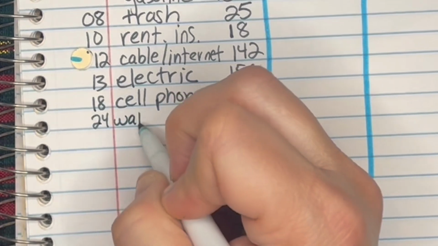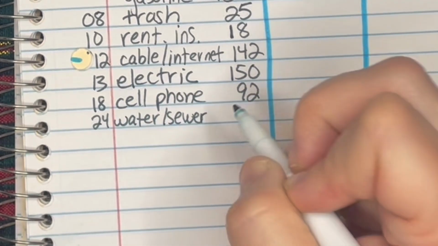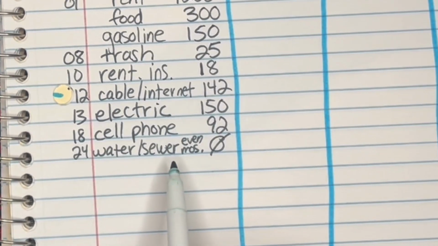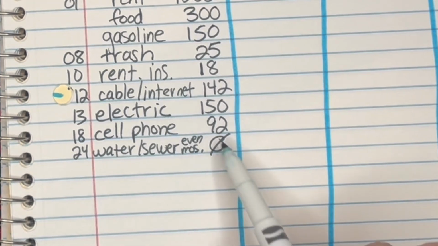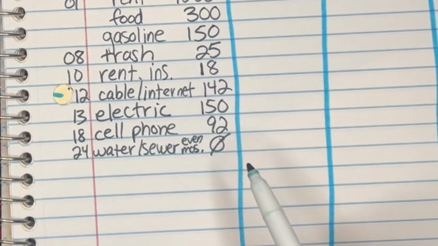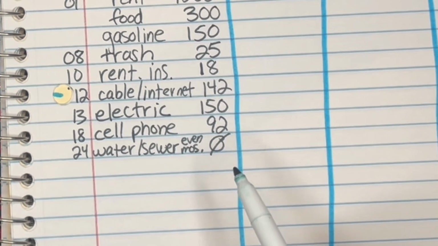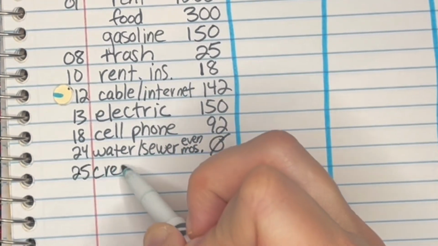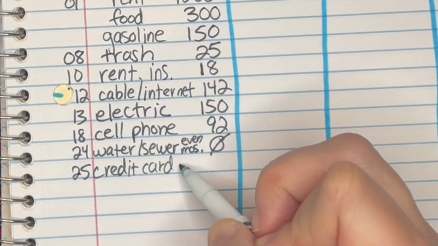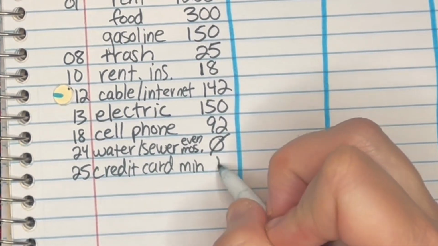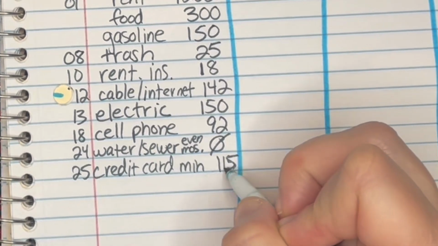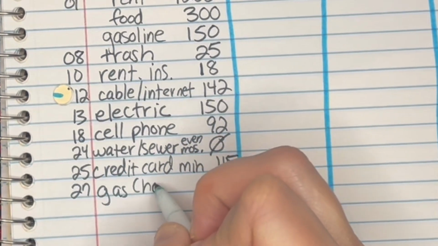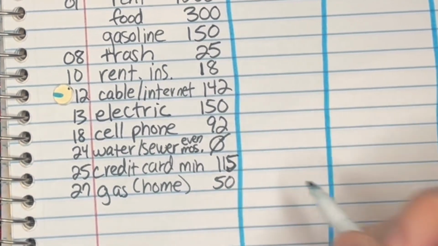24th, water sewer. And this is only in even months. It's good to include the every other month expenses in every budget and just put 0 in the ones where it's not due, because then you don't forget about them when you're going from one budget to the next. 25th is a credit card. The minimum is $115. And then on the 27th, let's put the gas bill for the home. And let's say that's $50.